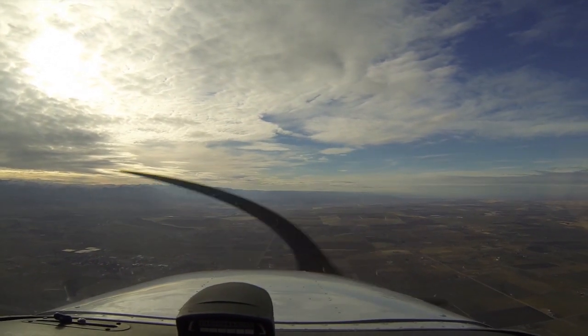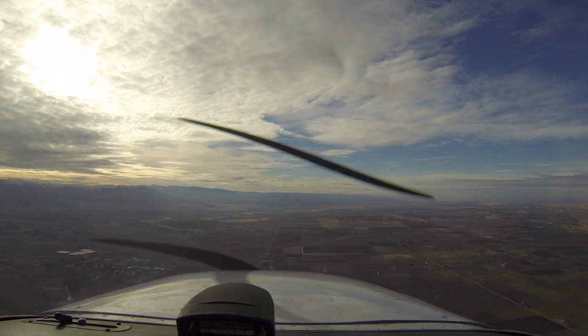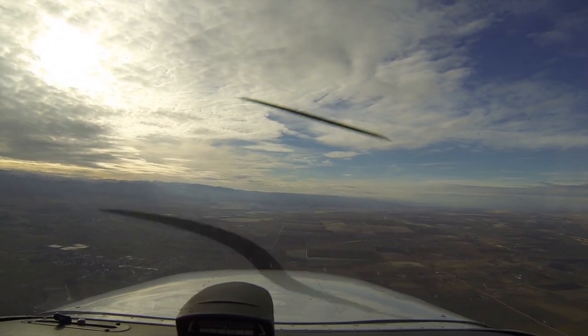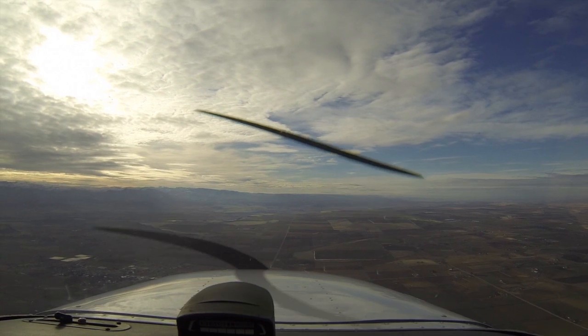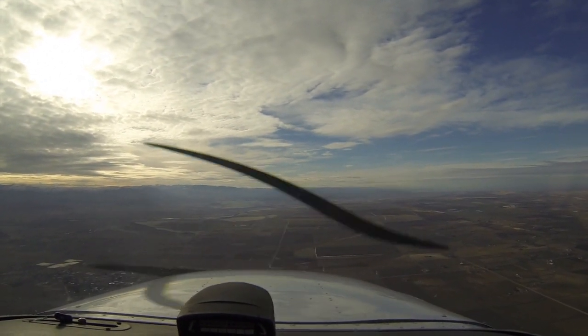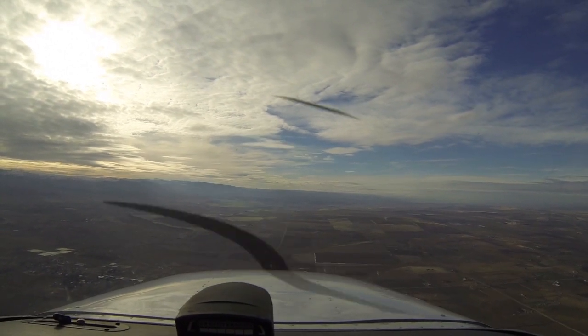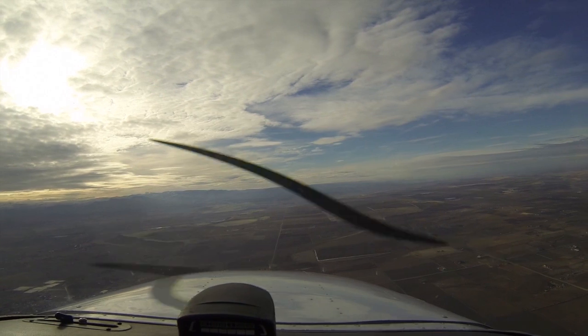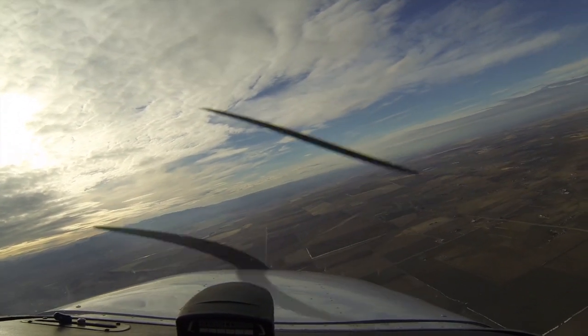Cessna 870, maintain at or below 5,000. At or below 5,000, 870. Boise approach, good afternoon, Sky 328 Golf. Roger, 4800. 328 Golf, Boise approach, good afternoon. Let's make a right 360. Yeah, clear up here, clear your way. 30 degrees of bank.